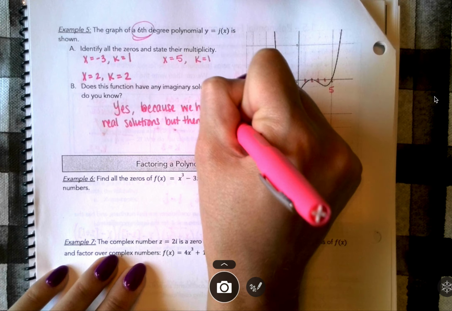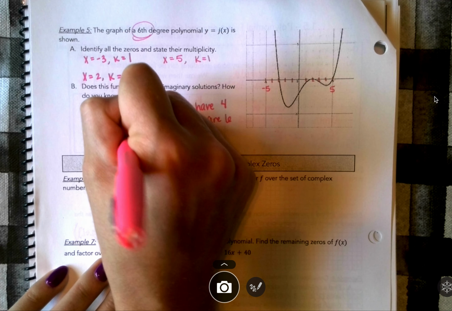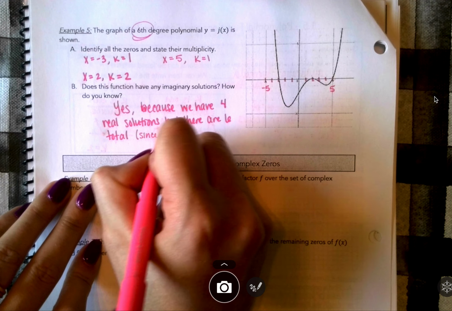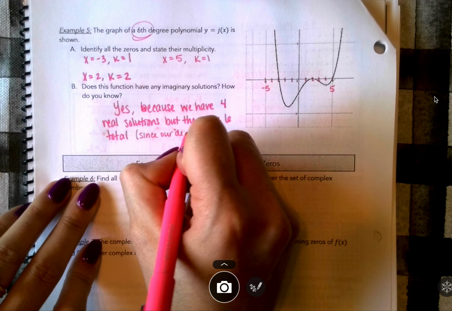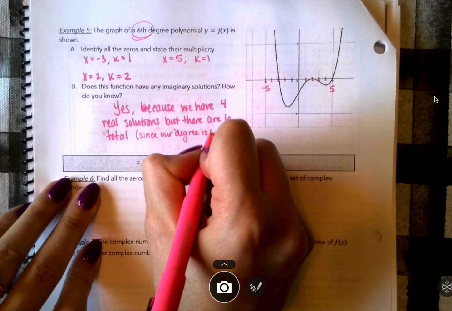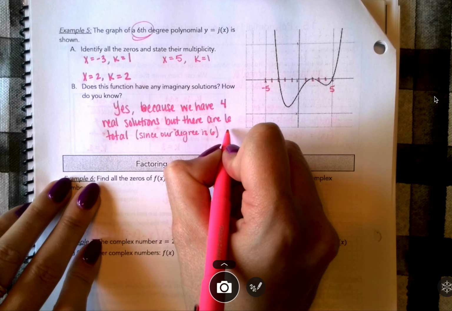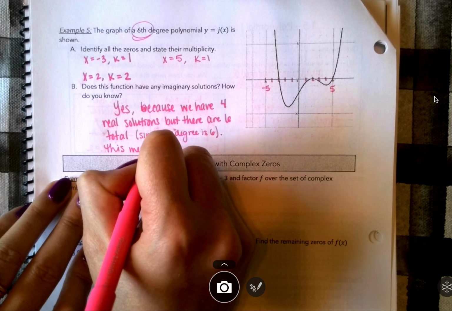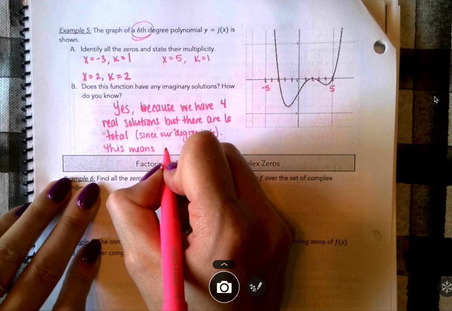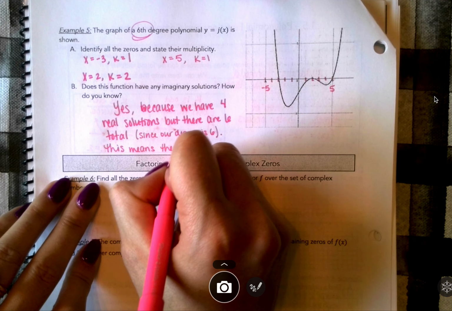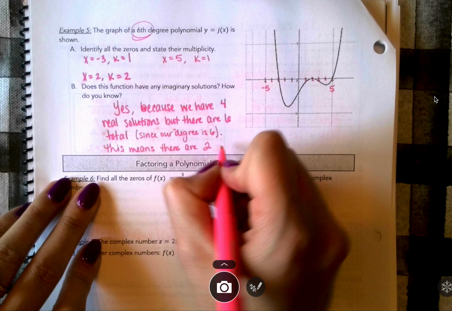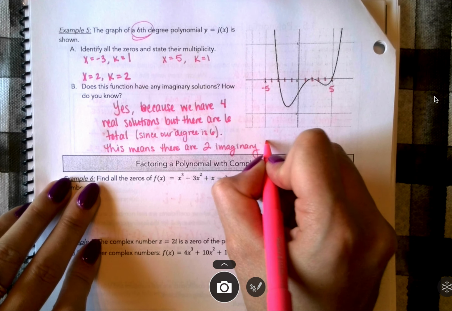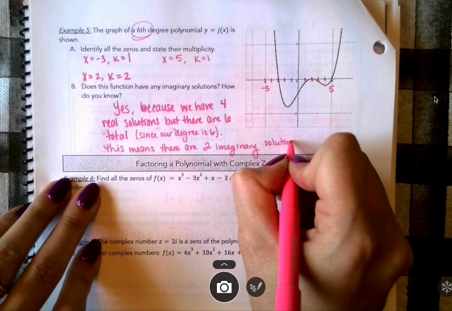There are 6 total, since our degree is 6. This means there are 2 imaginary solutions.